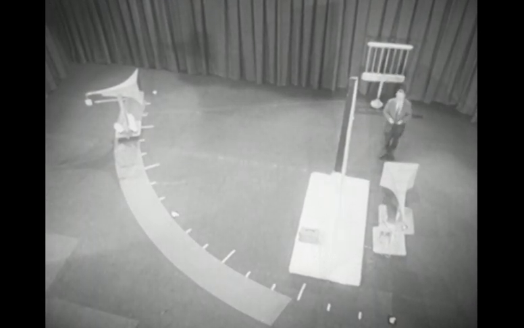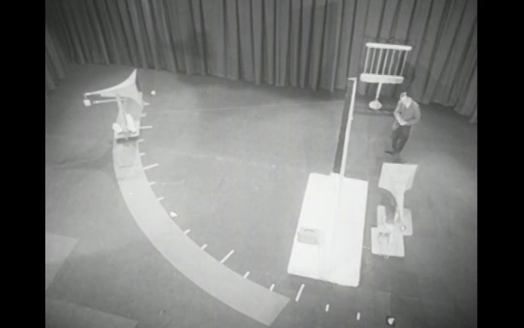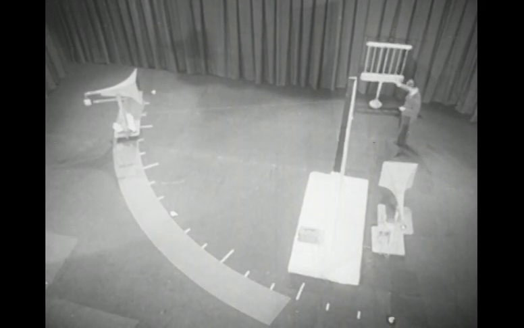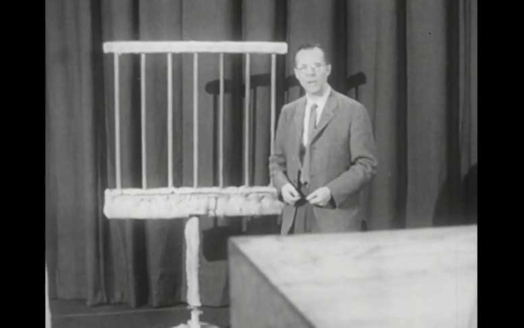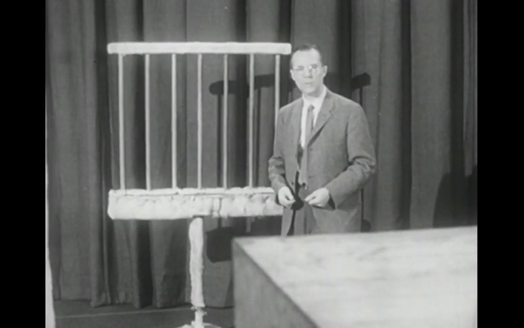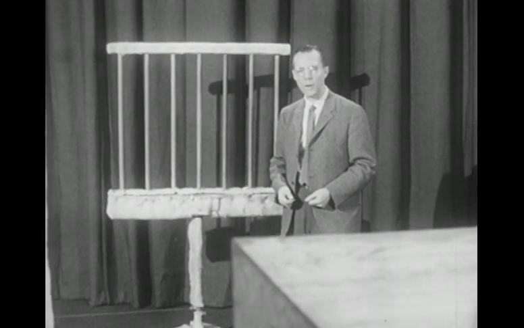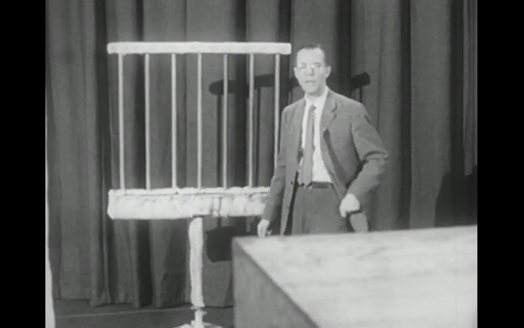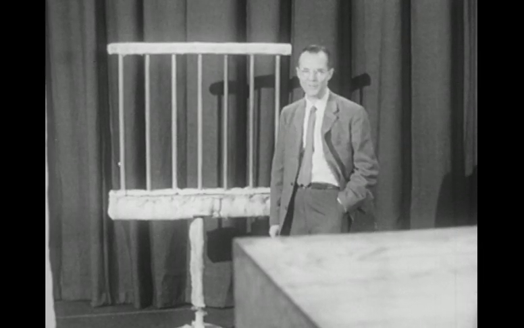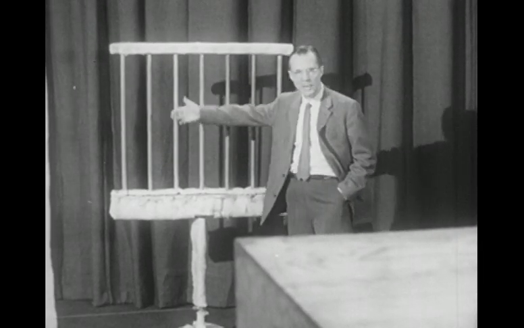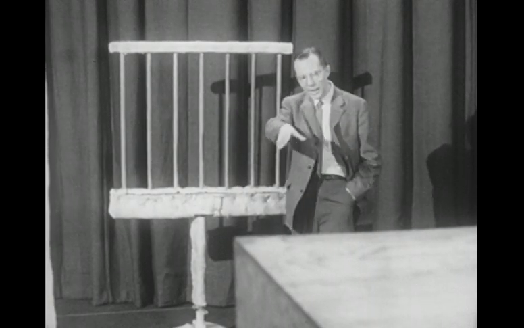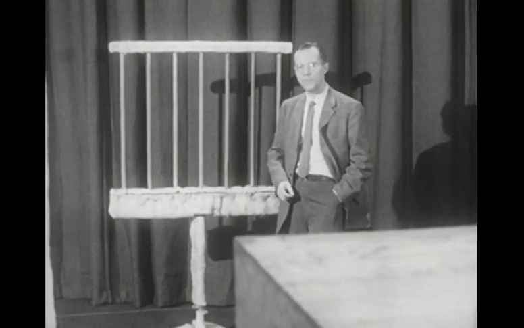Over here we have our source horn with the beam of sound coming off in this direction. And here we have a grating that we've made from dowels placed 15 centimeters apart from center to center. You can make one easily with some old broom handles. We've placed the plane of the grating at right angles to the beam of sound.